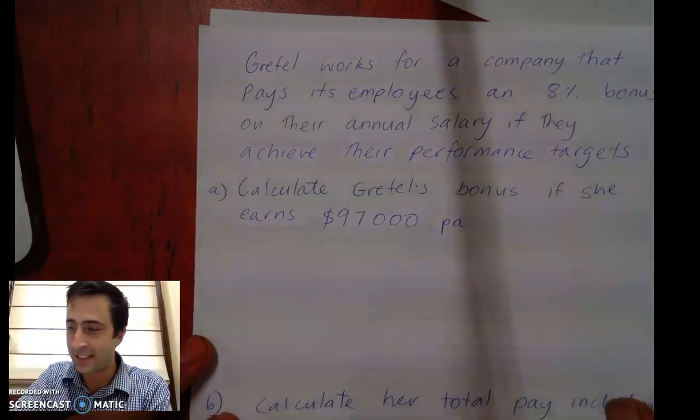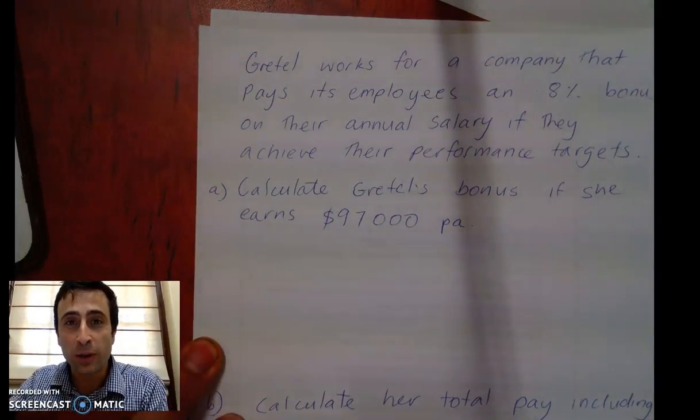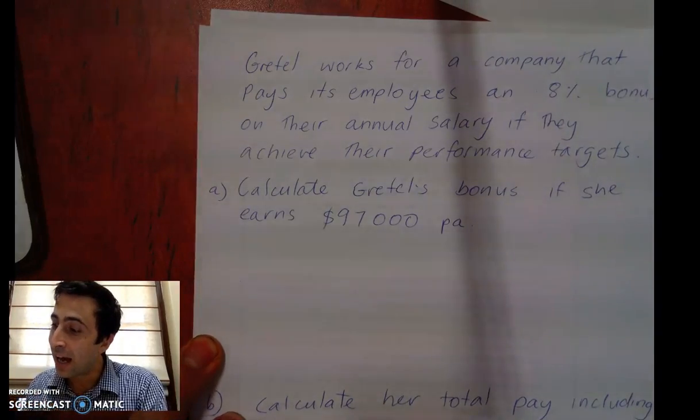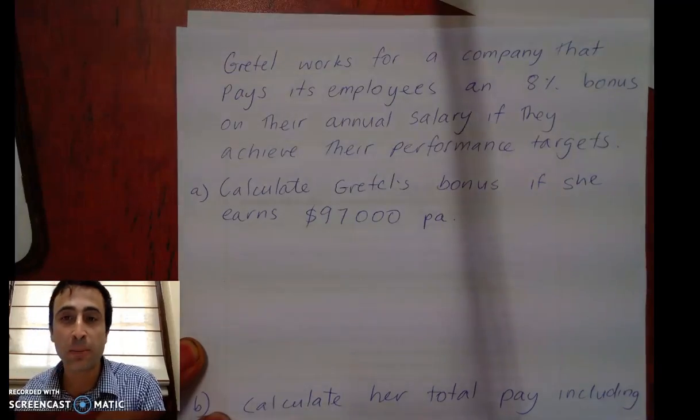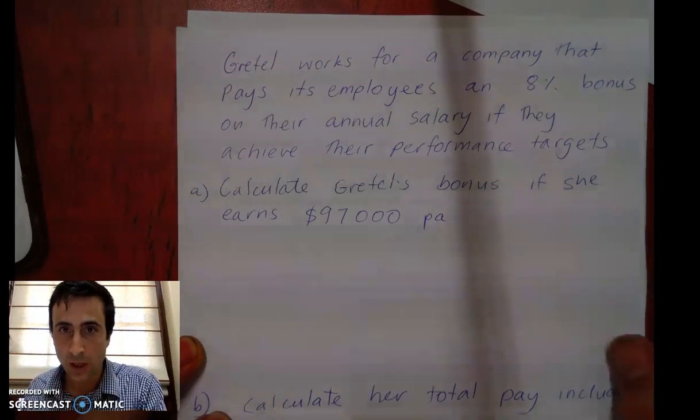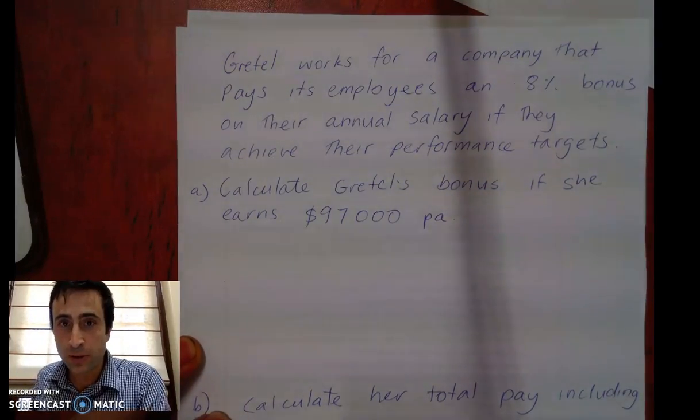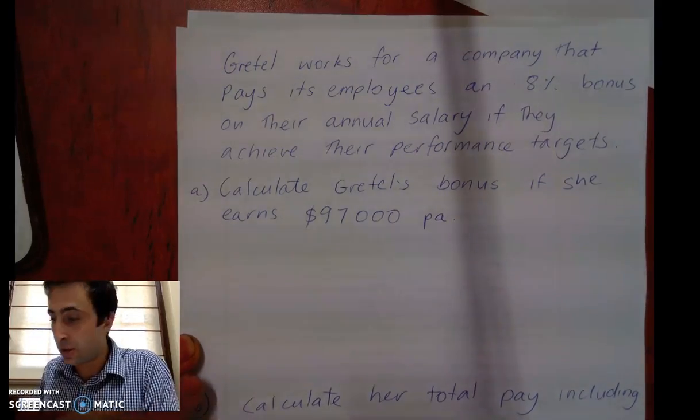Gretel works for a company that pays an 8% bonus on their annual salary if they achieve their performance targets. Calculate Gretel's bonus if she earns $97,000 per annum.